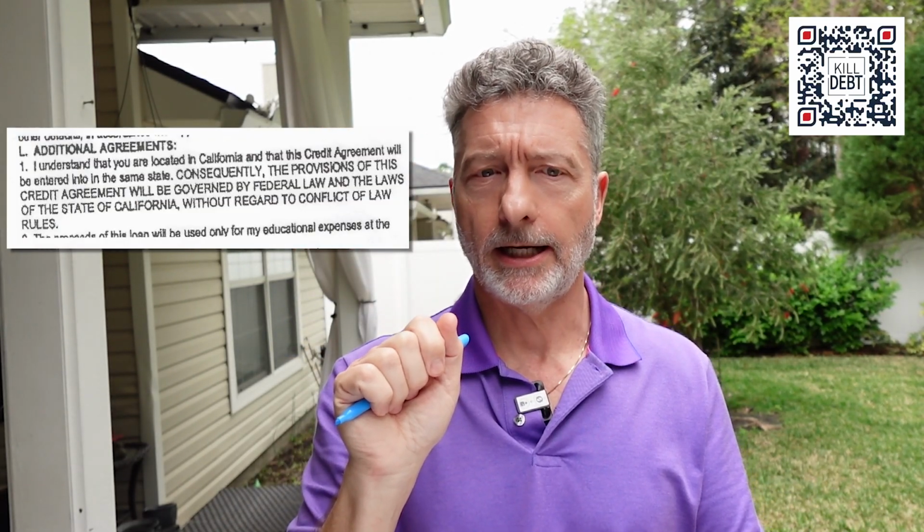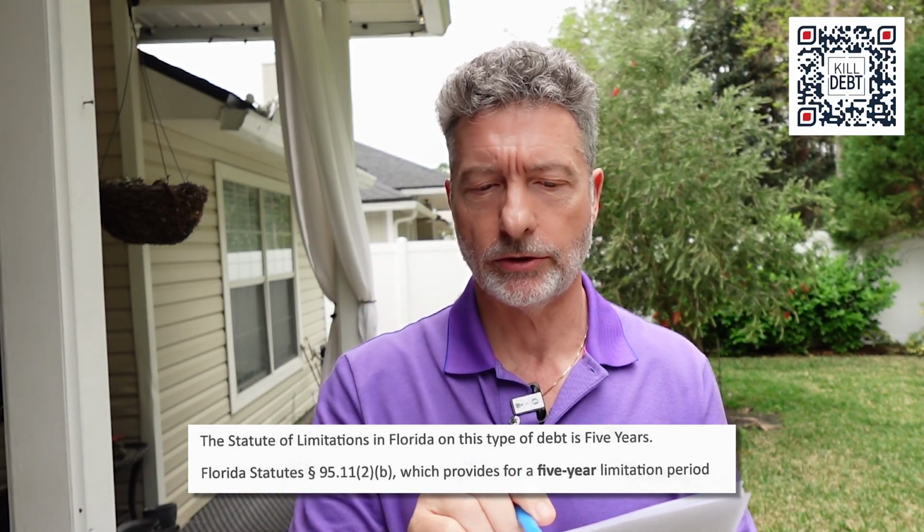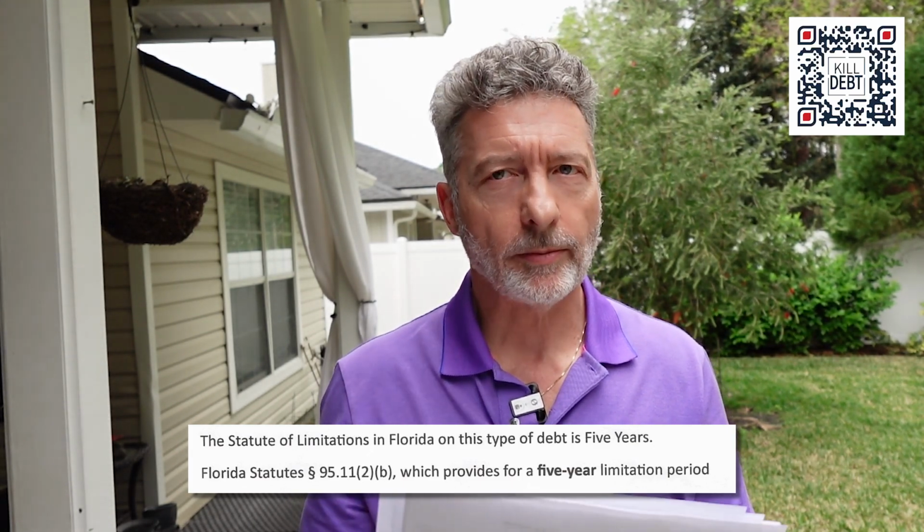So why am I telling you about the governing law provision? Let's put up the governing law provision of this contract. See that? Now take it down. Now put up the statute of limitations in Florida on this type of debt. Shazam. It's 5 years. Florida Statutes 95.11(2)(b) provides a 5-year period. So do we want to be in California, yes or no? We want SLS to be governed by Florida or California.